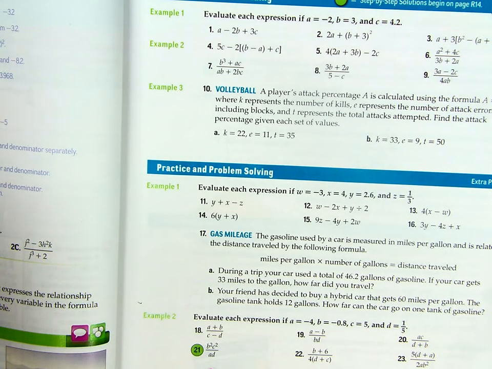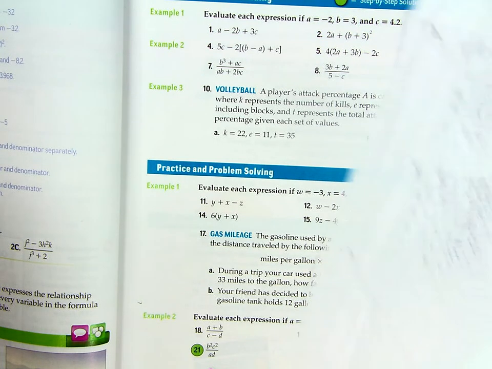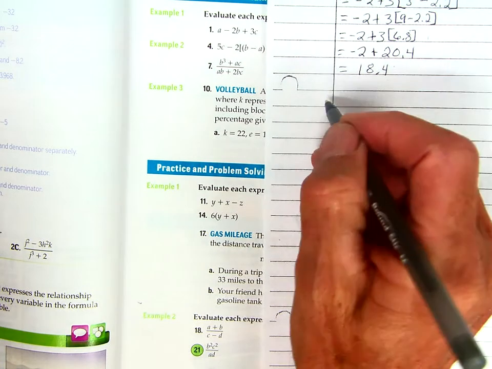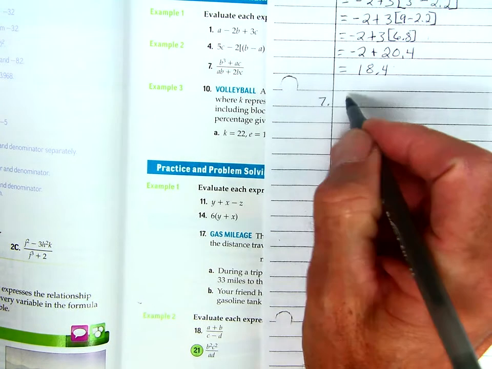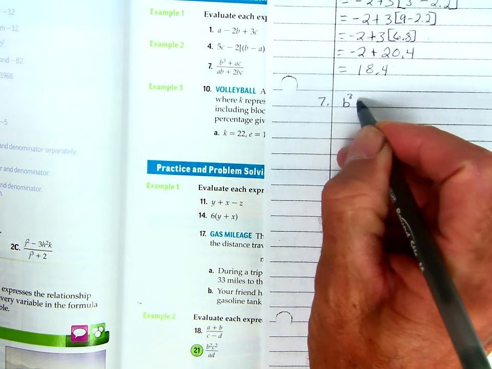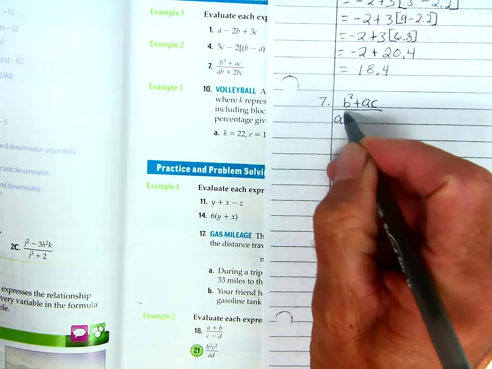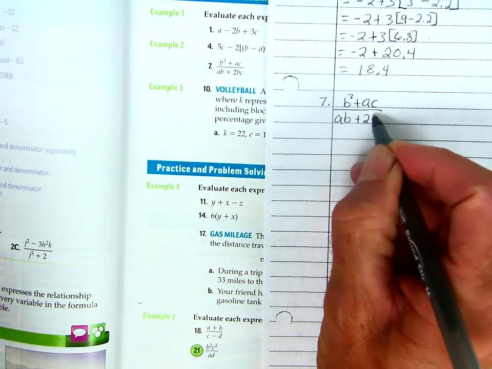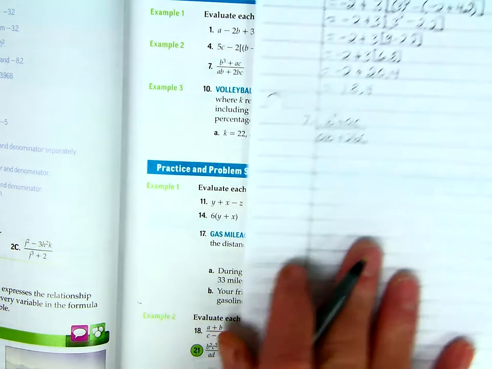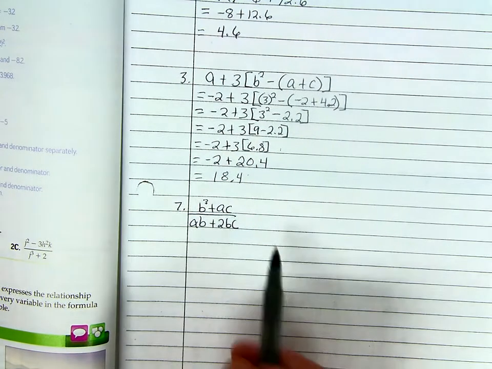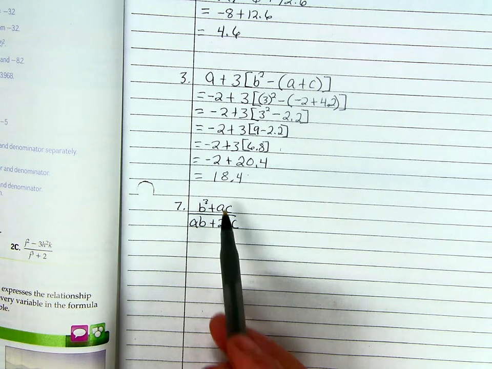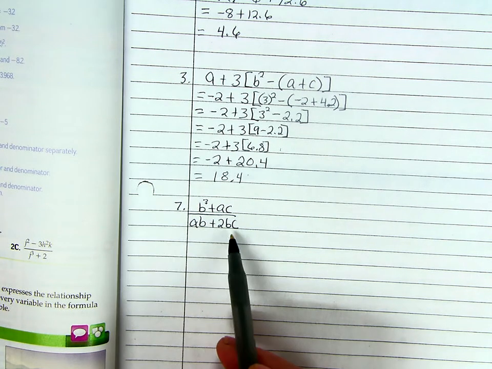Let me do one with division, and then I'll turn you loose. You want me to do number 7 or number 9? Number 7. B to the third plus AC over AB plus 2BC. Let's remember that this means multiplication. So does this, and so does this.